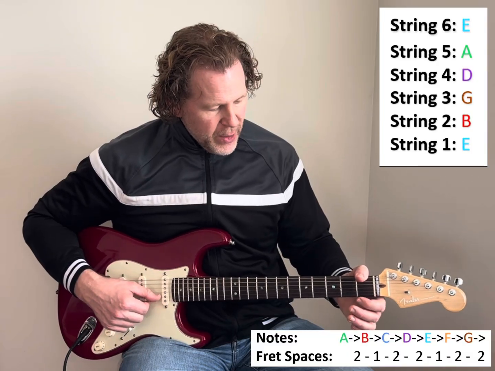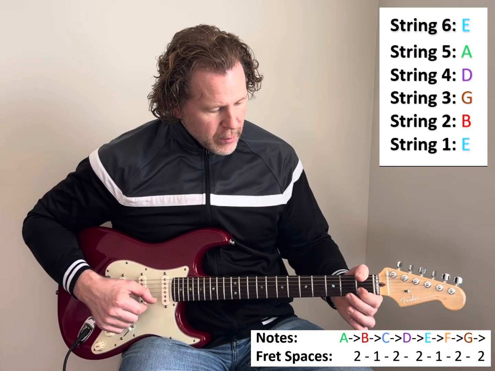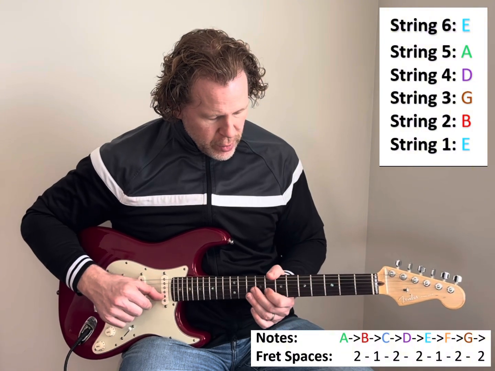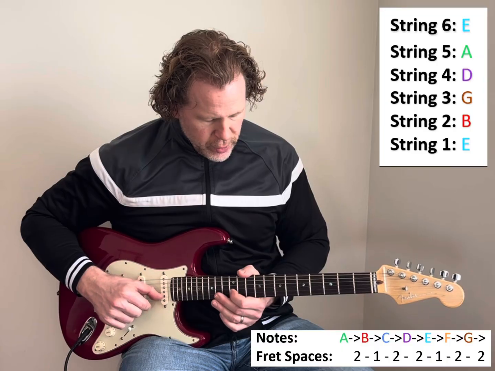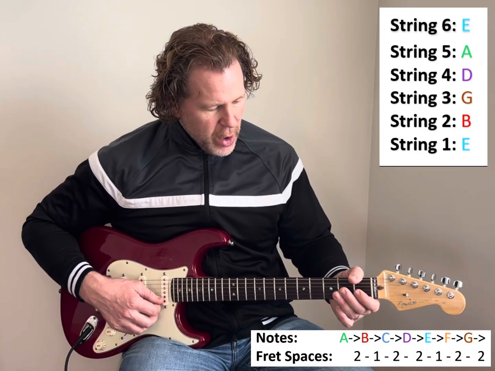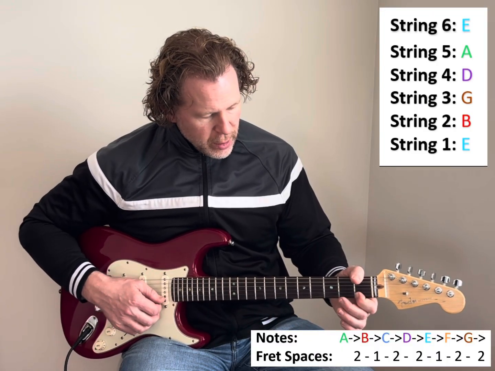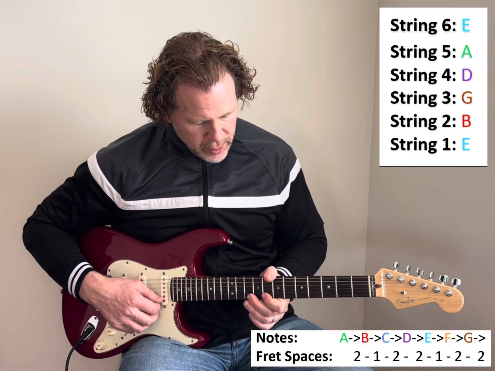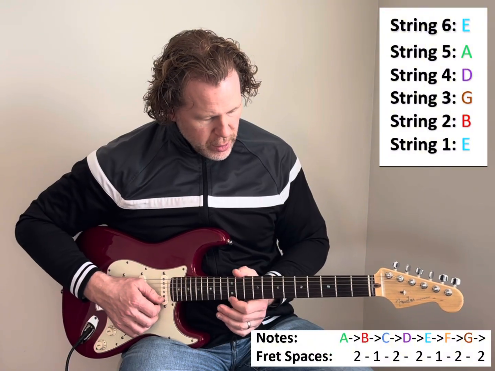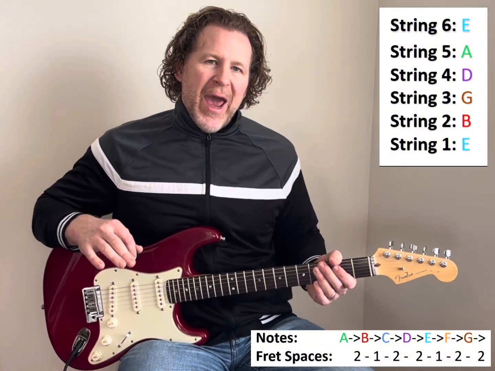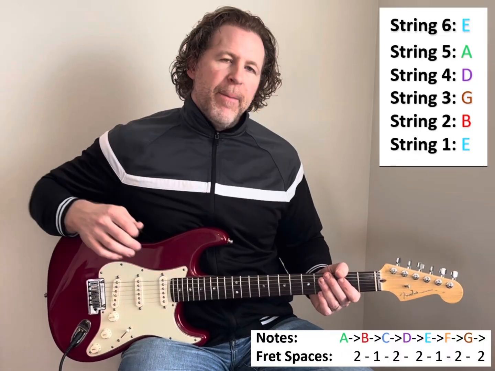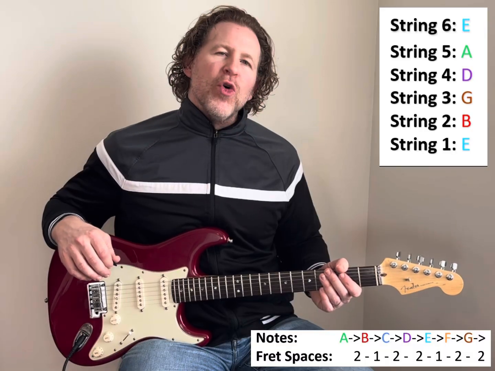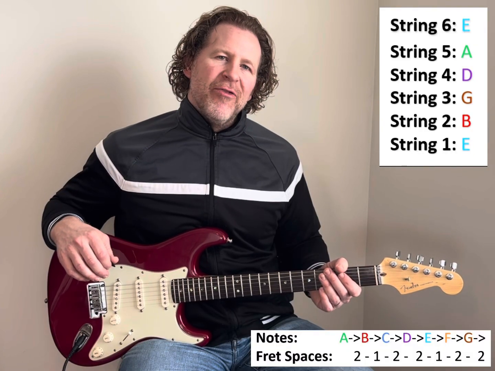Your B string would be a 1, 2, 2, 1, 2, 2, 2. Your string 1, or your open E, would be a 1, 2, 2, 2, 1, 2, 2. So you would take that pattern and you would just follow it depending on the string you are on, and that would help you memorize all those notes on the guitar fretboard.